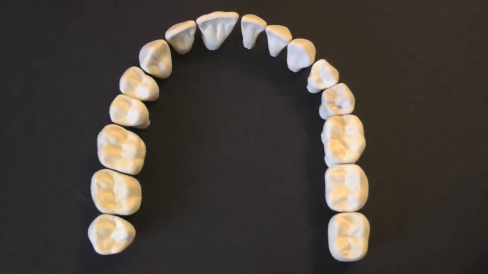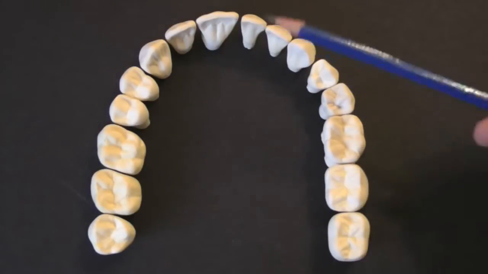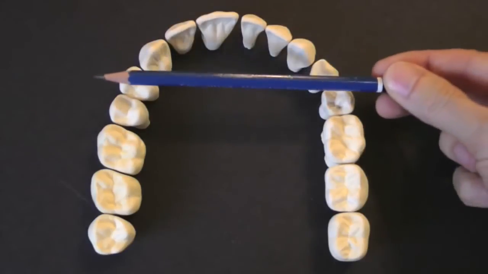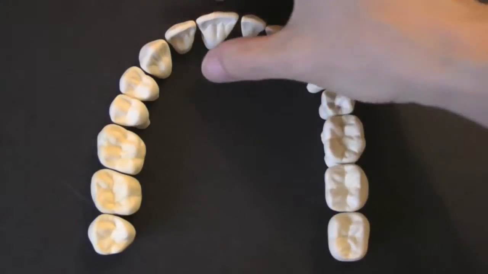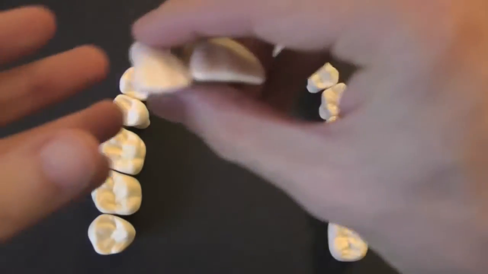So let's first look at the anterior teeth. The anterior teeth are the incisors and the canines, so from here forwards. Let's identify the anterior teeth. We'll look at the upper incisors first.